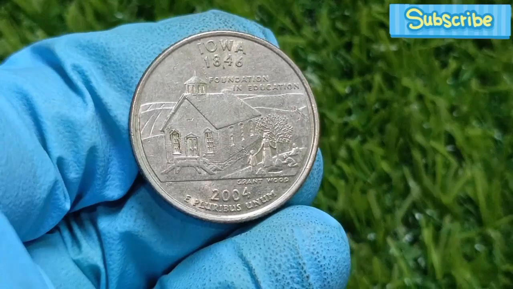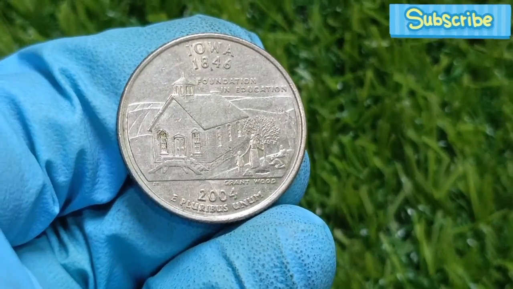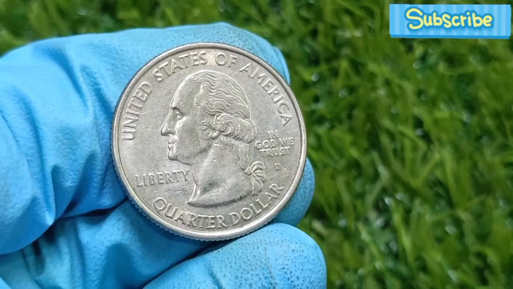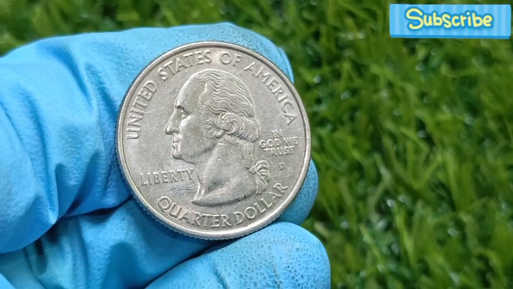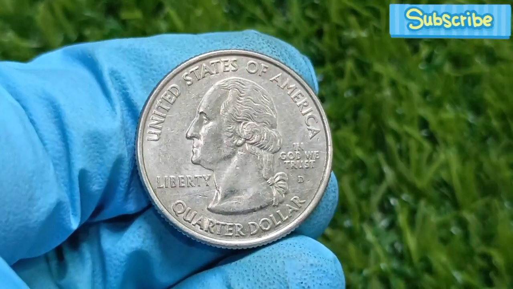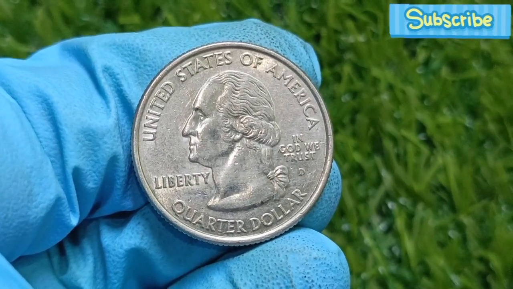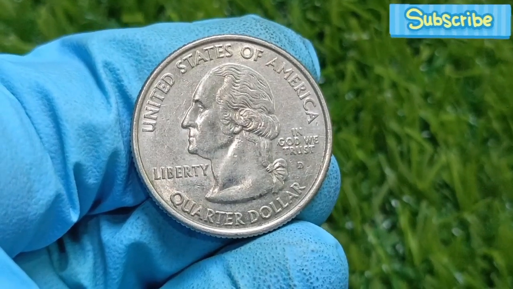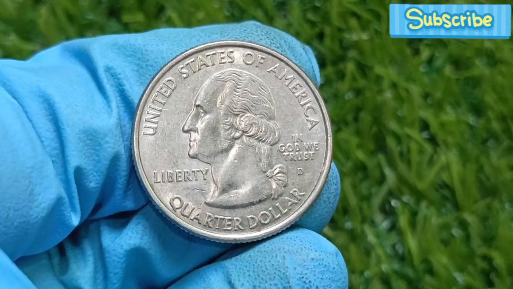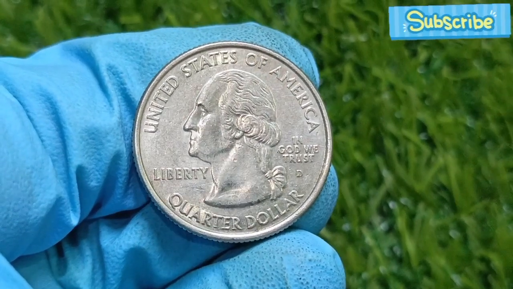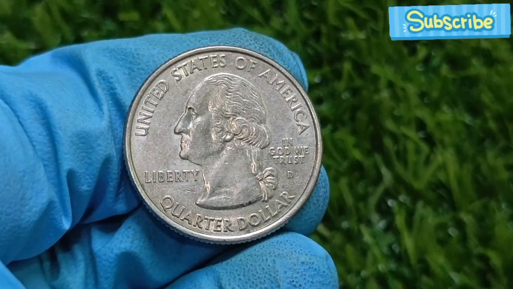Part 8. Historical context. Iowa in 1846. The date 1846 on the Iowa quarter marks the year Iowa was admitted to the Union, becoming the 29th state. In the mid-1800s, Iowa was part of the vast American frontier. It had fertile land, growing settlements, and a strong sense of independence.